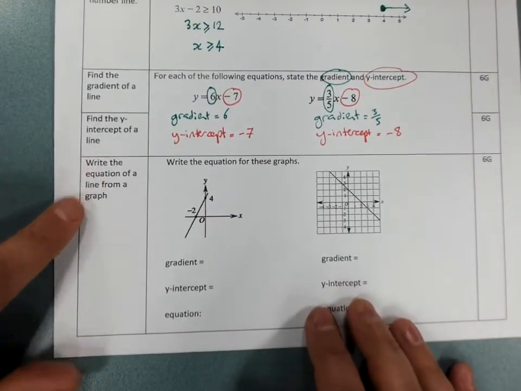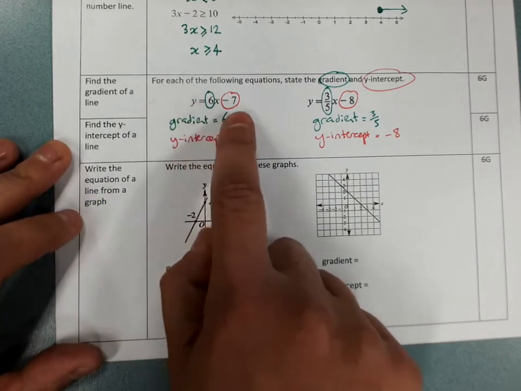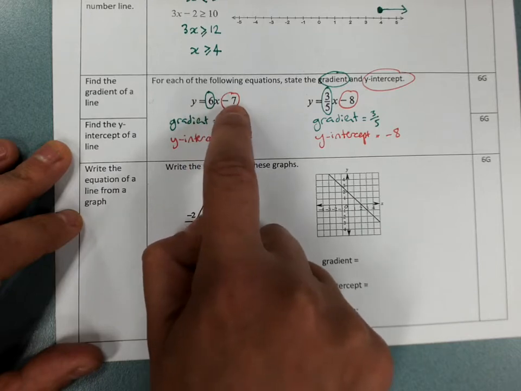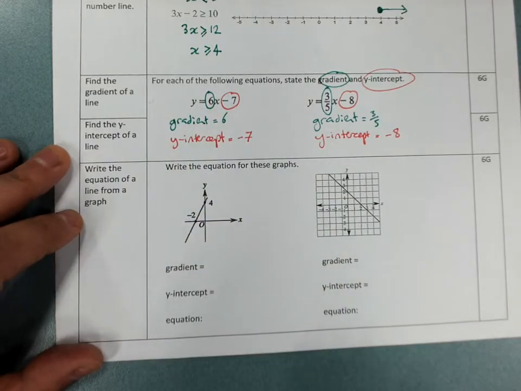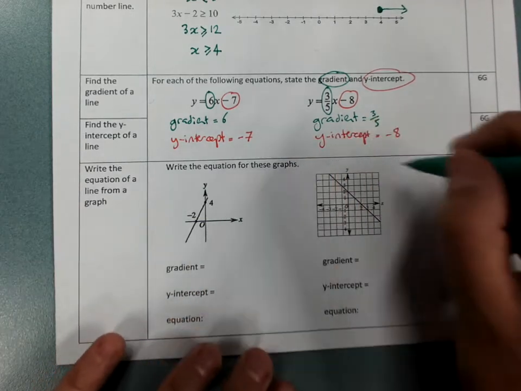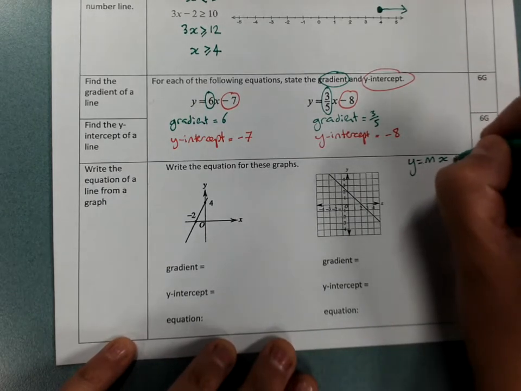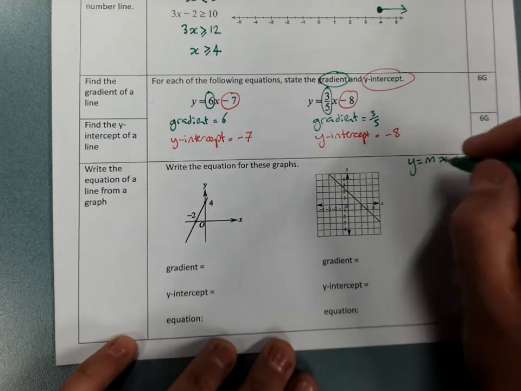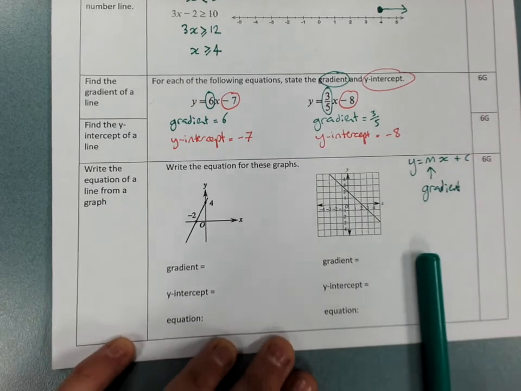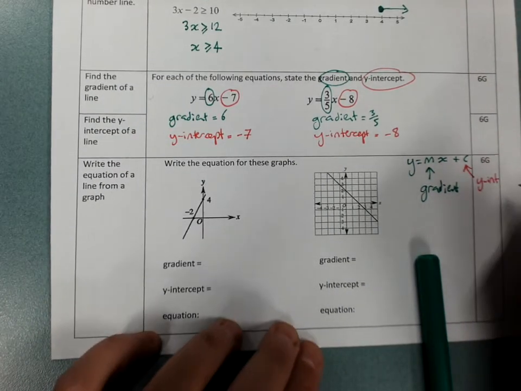And writing the equation of a line from a graph. So the equation of a line is just y equals the gradient in front of x and then the y-intercept added or subtracted. So if we know the gradient and the y-intercept, we can write the equation. And the way we remember that is y equals mx plus c. M is the gradient, and c is the y-intercept.